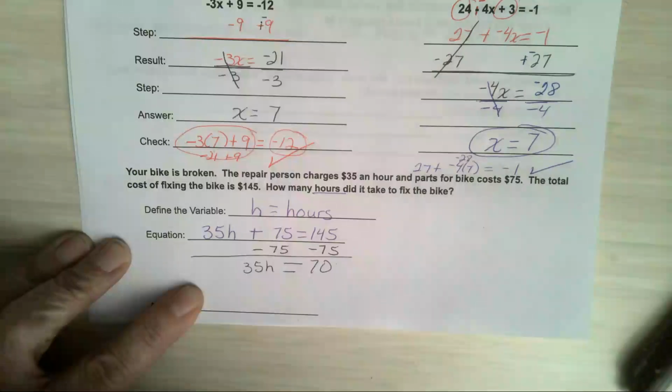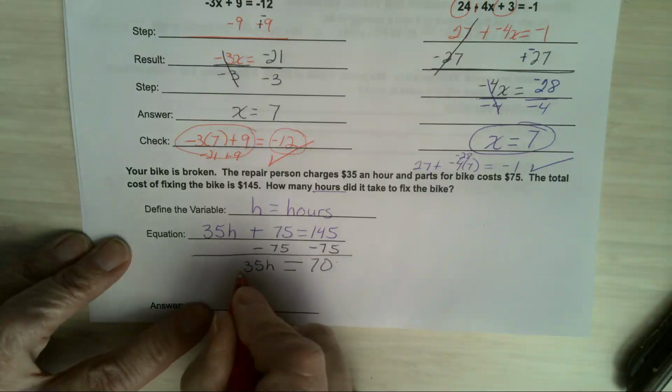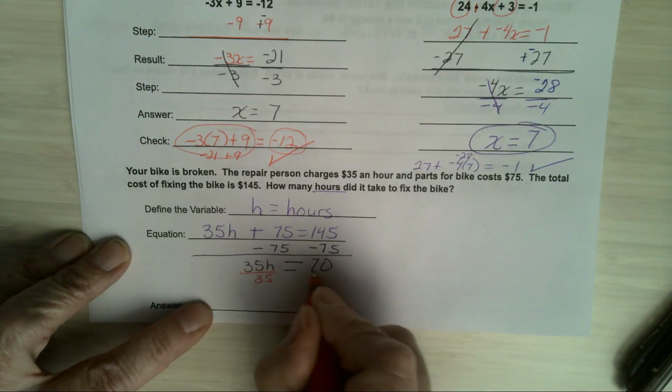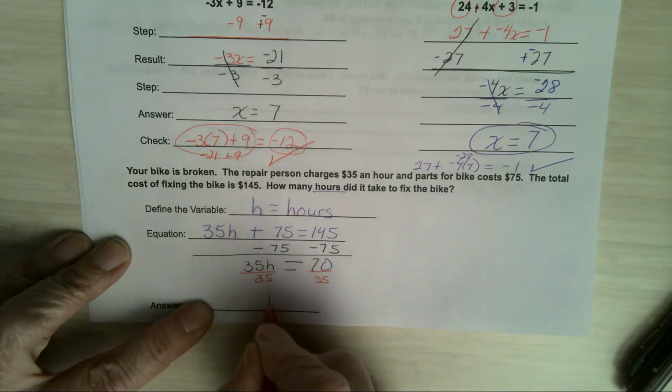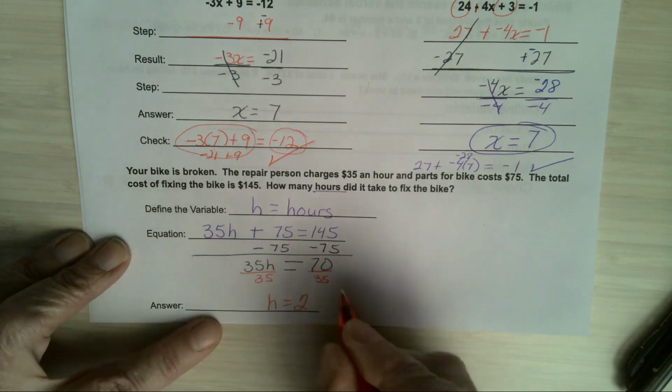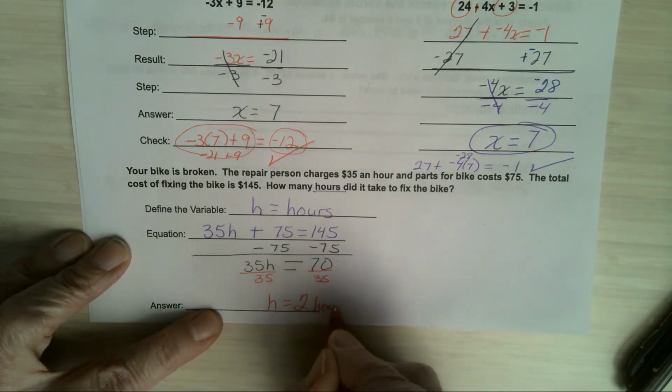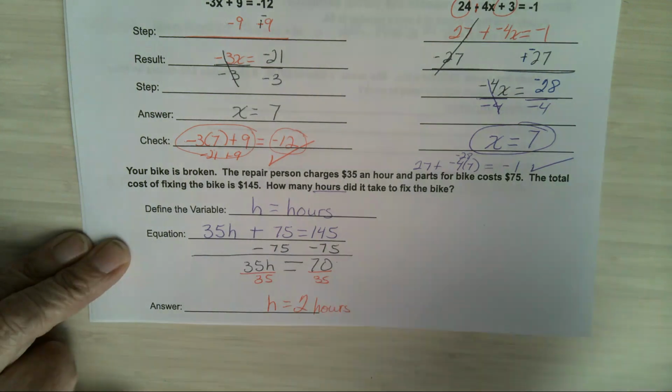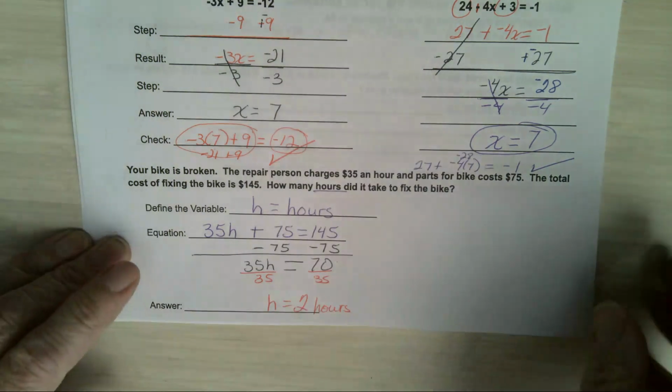Then I'm going to divide both sides by 35, and I have h equals 2, so the answer is 2 hours. Any questions? Okay, let's go to the next page.